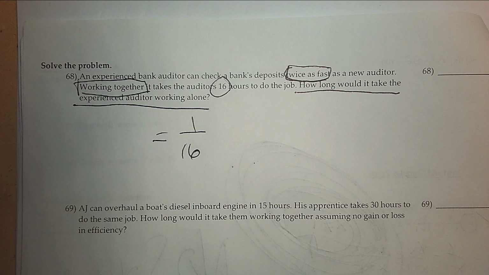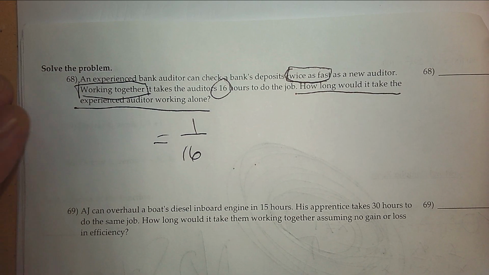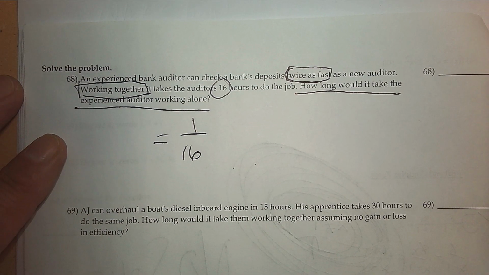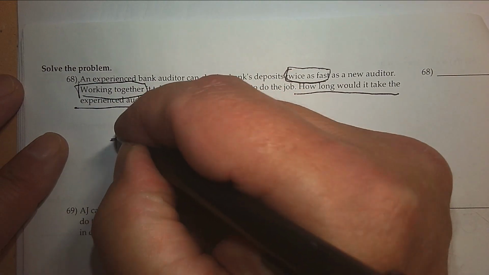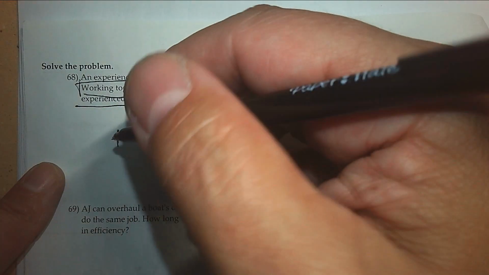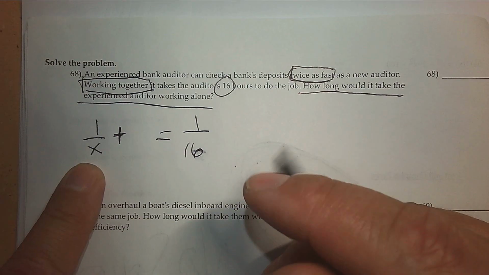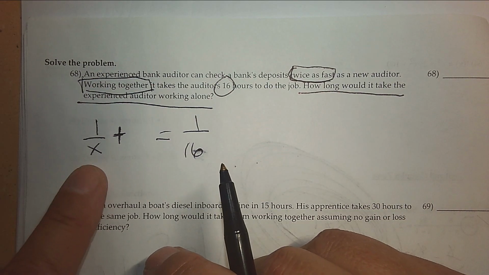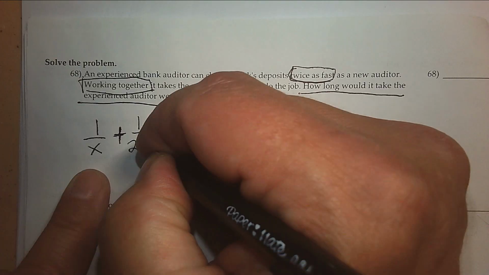On the other side is individual. Do I know the experienced or the new auditor? No, right? So there's two ways to think of this, but I think the best way is that if the experienced auditor is going at this rate, that means the new one goes twice as slow.